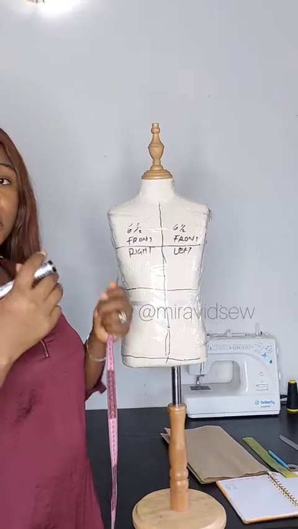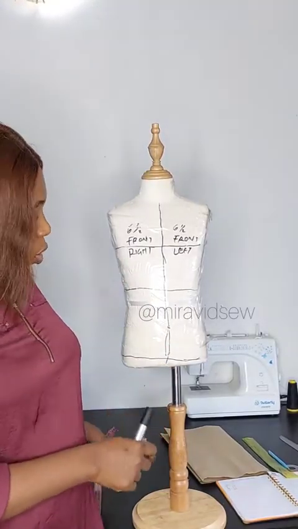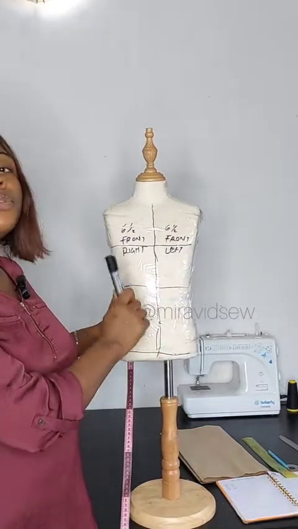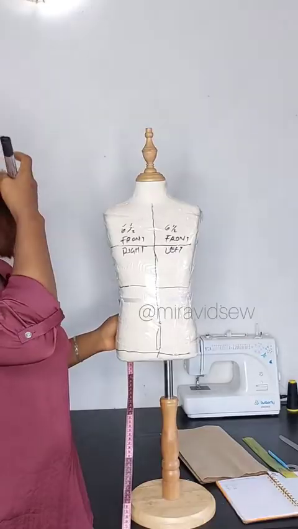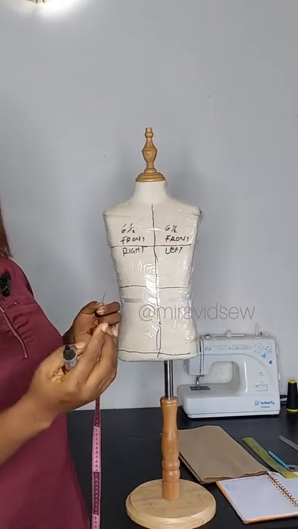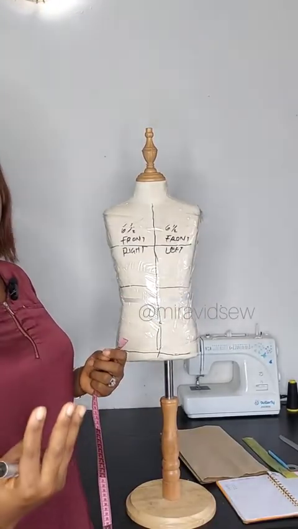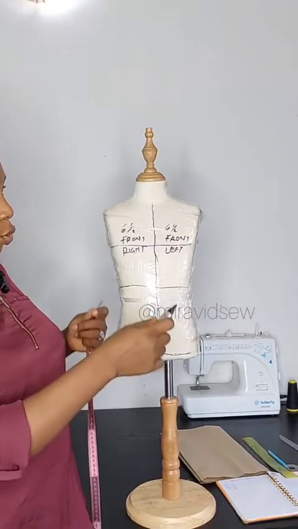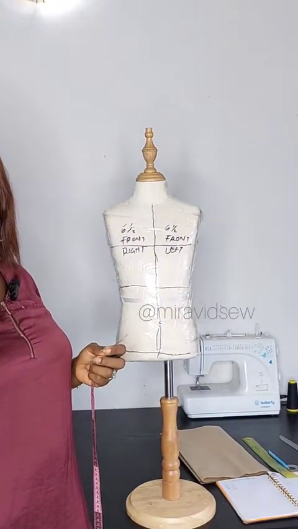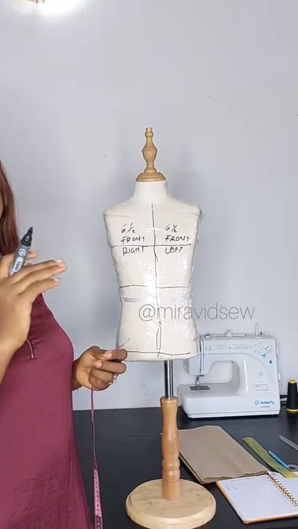Okay, we are talking about how to calculate or impute these measurements. Now on my waist, we had measured 22. So how do you get your 22? It means that my 22 has been divided into 4 as well. 22 divided into 4 is going to give you 5.5.